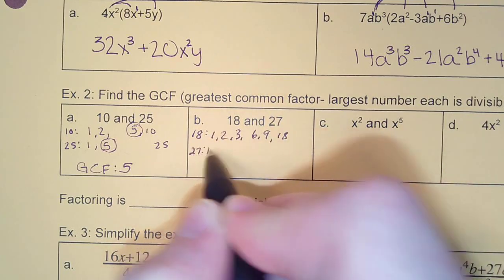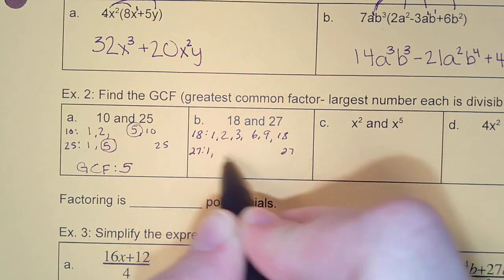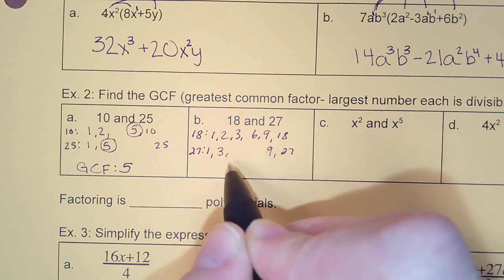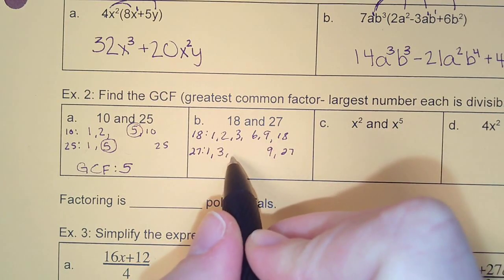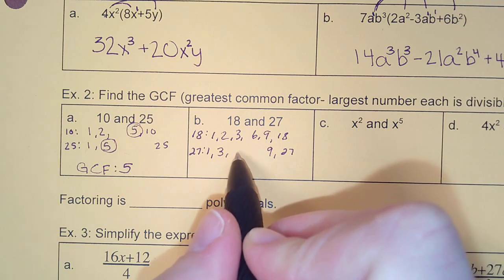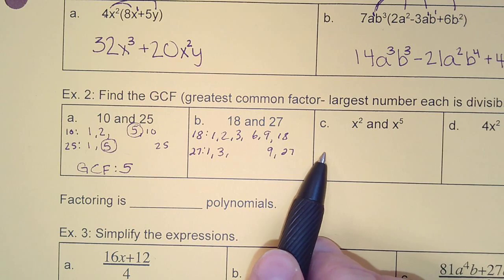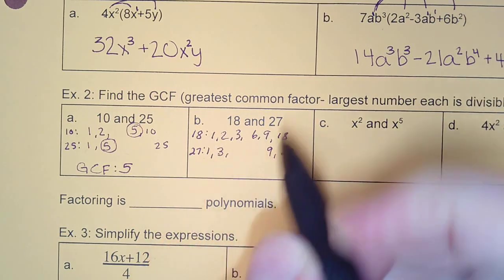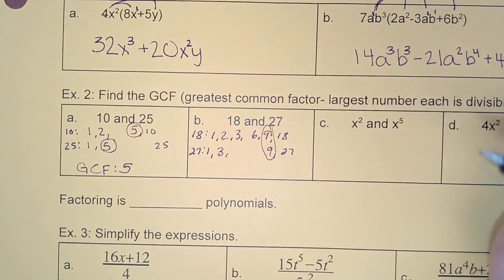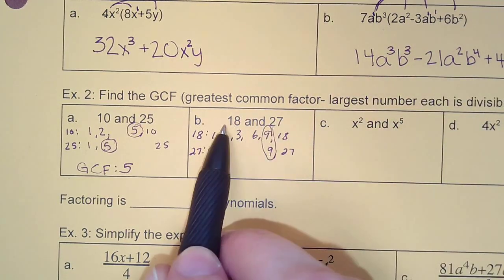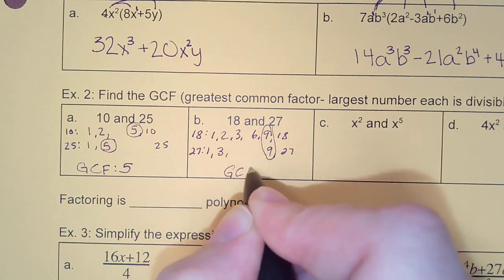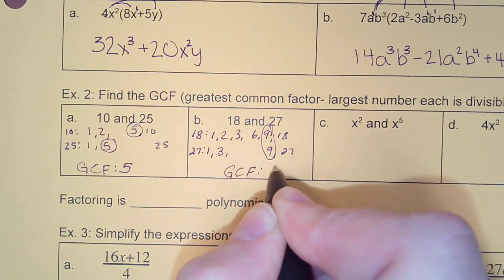27, got 1 and 27, 2 does not go in, 3 does, 3 and 9, 4 doesn't go in, 5 doesn't go in, 6 doesn't, 7 not evenly, 8 not evenly. Okay, so there's all the factors. So even though 1's listed, I still have 3 that's higher, but I have 9 that's higher. So each of these, the biggest number that I can divide out of both of these would be 9. So GCF would be 9.